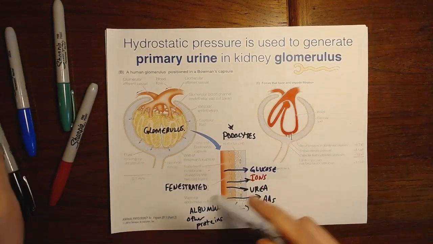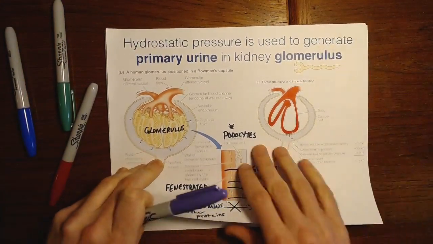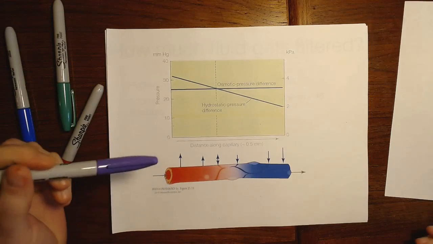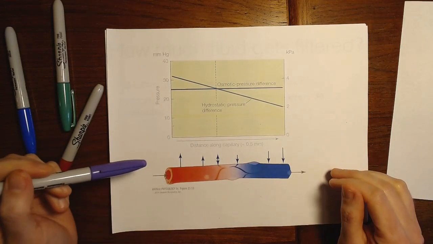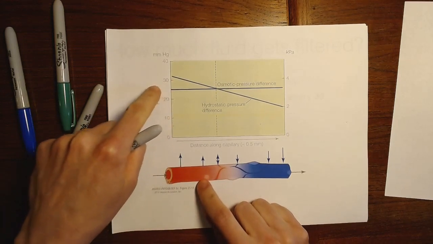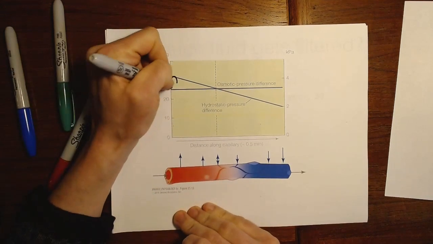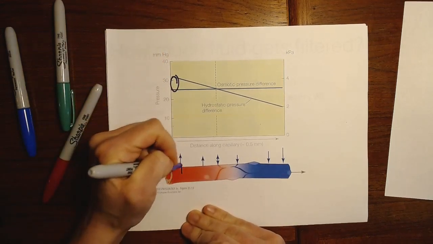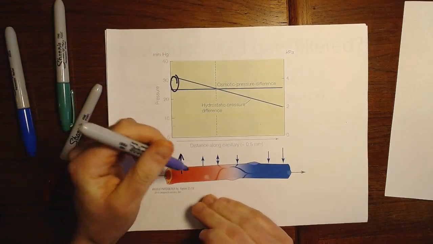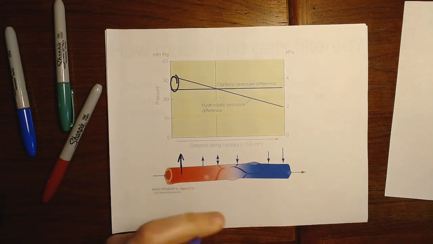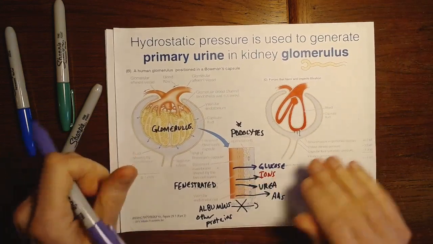Okay, so now I want to ask if you remember this diagram for how fluid forces and fluid movement work along a capillary within a capillary bed. So as a reminder, in early parts of the capillary bed over here, there's a hydrostatic pressure gradient, right? And that causes the net movement of fluid out of the capillary and into the interstitial fluids. And we call that process in the kidney the process of ultrafiltration.